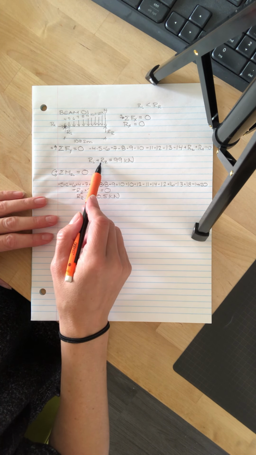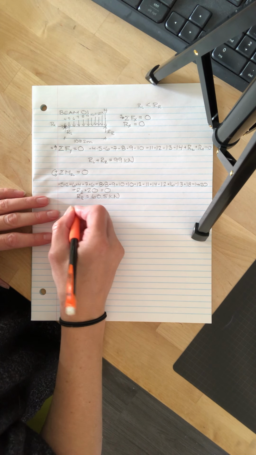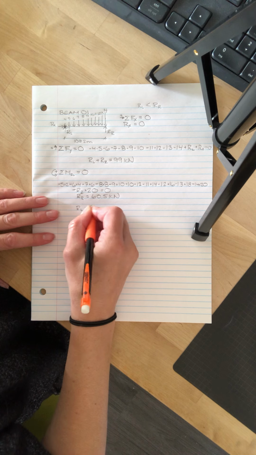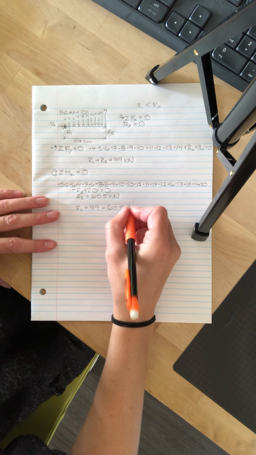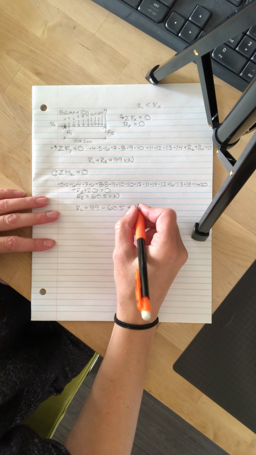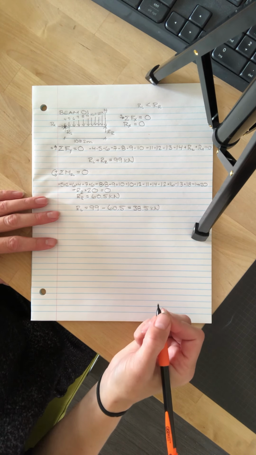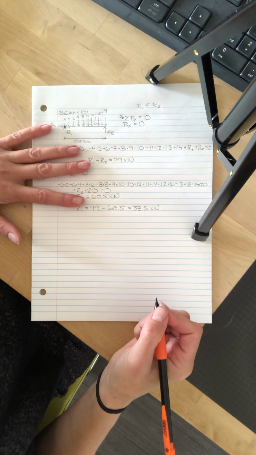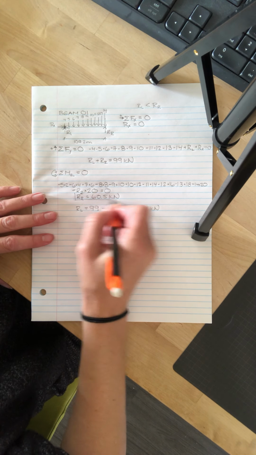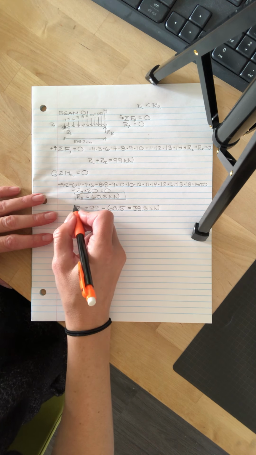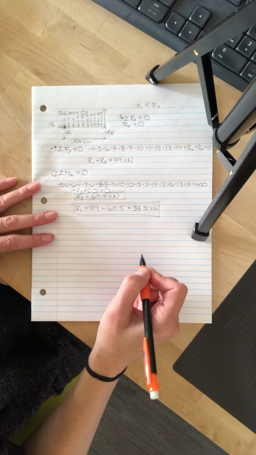Well, now it looks like we have another known here. We can go back and solve this equation. RL is going to equal 99 minus 60.5, because we're going to bring this over to the other side. And RL now equals 38.5 kilonewtons. So for this beam to be in equilibrium, our right reaction needs to be 60.5, and our left reaction needs to be 38.5.